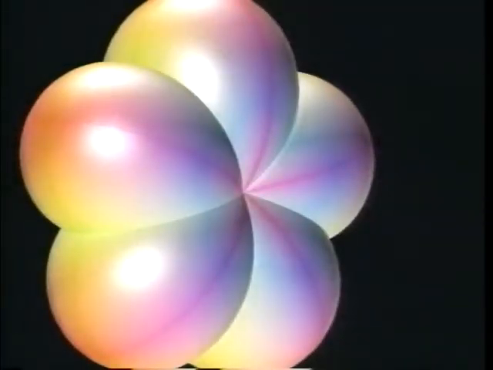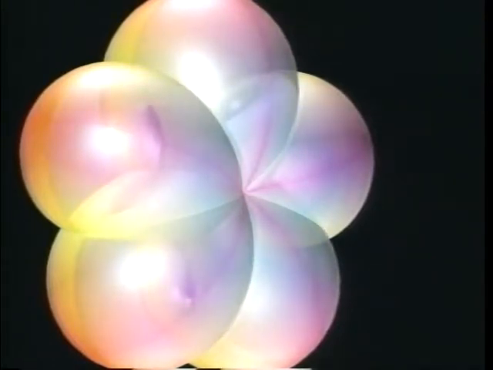Here it is, the full compact 5-lobed Wente torus of constant mean curvature. It's a genus 1 surface. And now we're going to start the animation during which the front half of it will slowly become translucent and we can see the inner geometry.